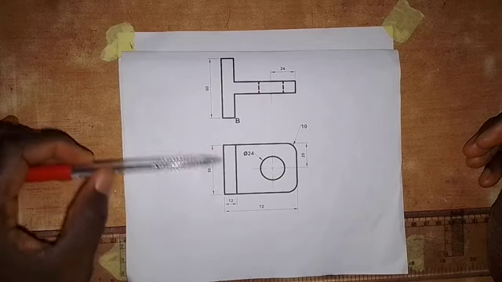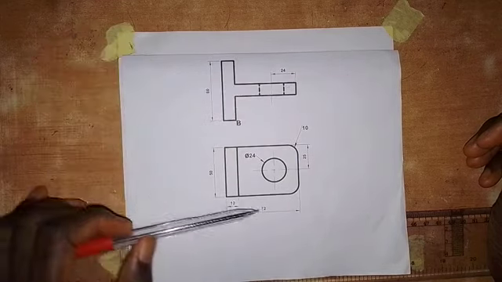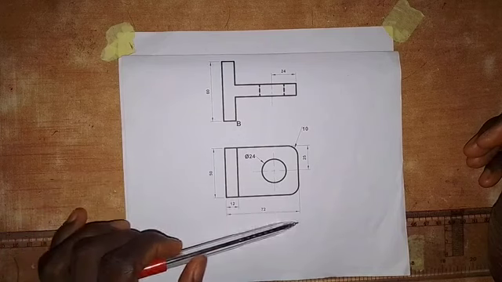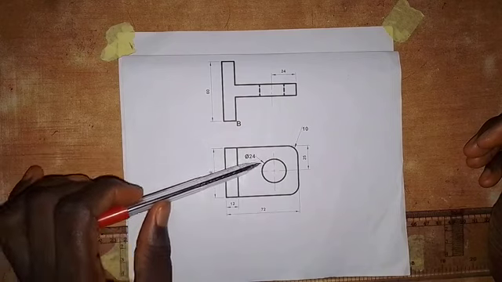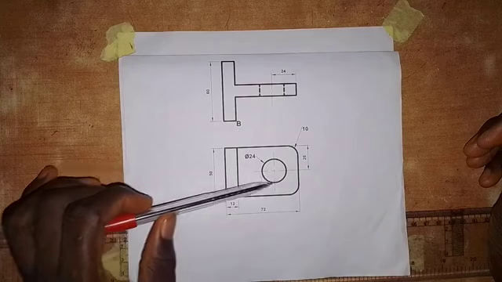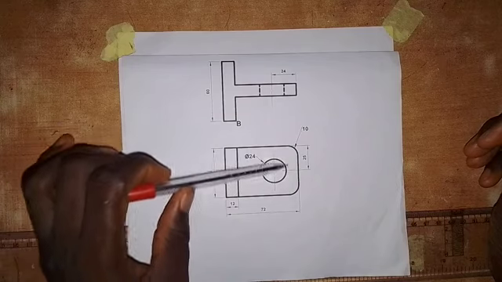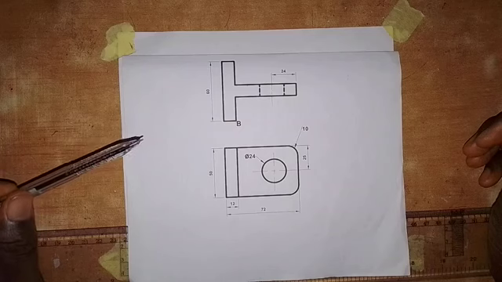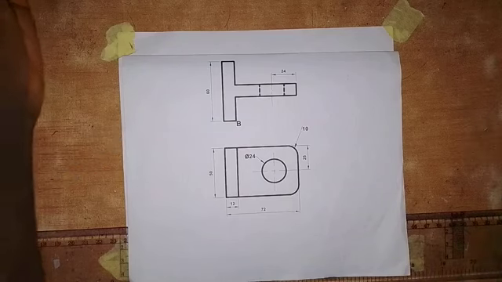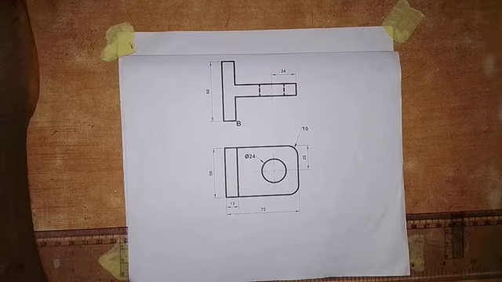The thickness from here to here is 12, and the same thing applies to this 12, and this is also 12 millimeters. Then from this line to this end is 72 millimeters. The diameter of this circle is 24. Then the center line of this circle from this end is 25, and then we have this curve to be 10 millimeters in radius. So we are going to be making use of these dimensions to produce the isometric view of this object. So let's go and see how this can be done.